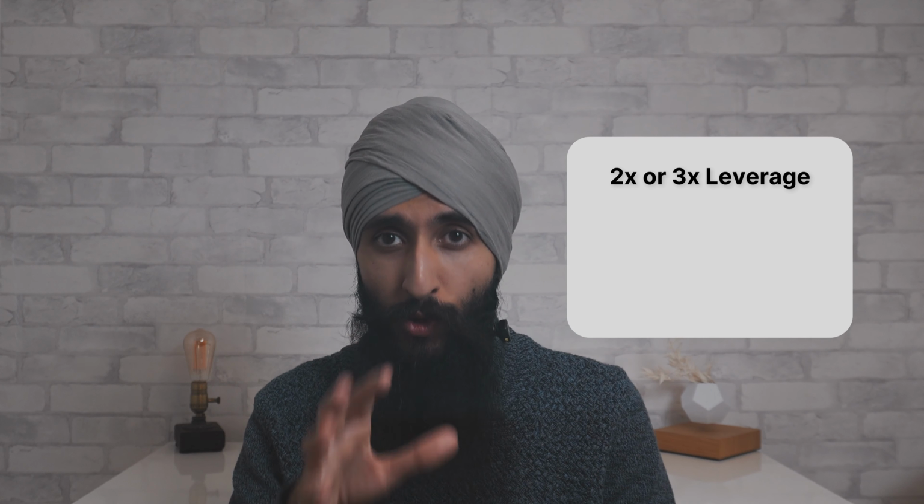Then we have other types of ETFs that we can invest into, which come with a little bit more risk, but do offer some features and benefits to certain types of investors. Those ones being the leveraged and inverse ETFs. So let's look at the leveraged ETFs first. With these ETFs, they use different levels of leverage, typically 2 times or 3 times.